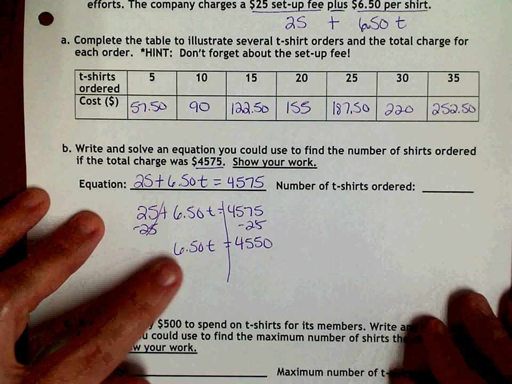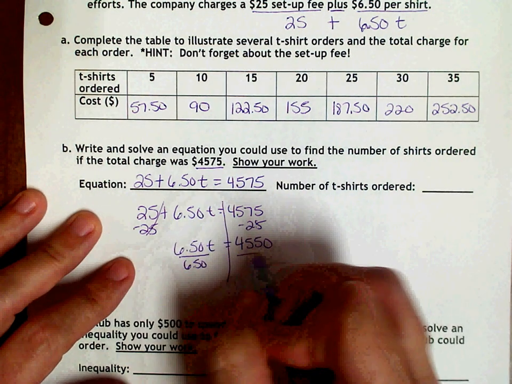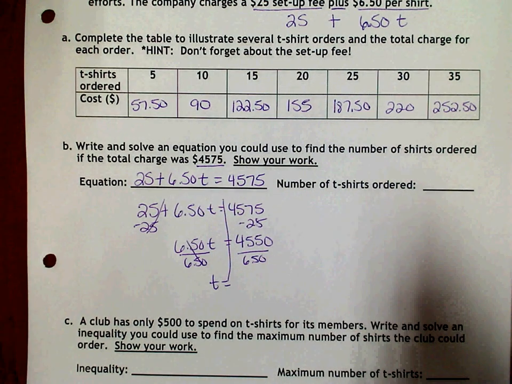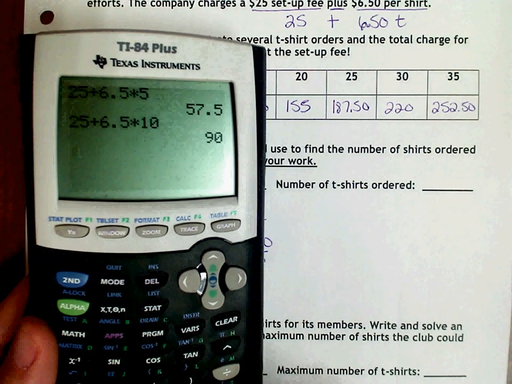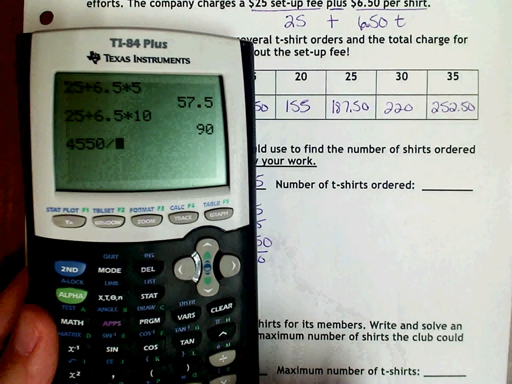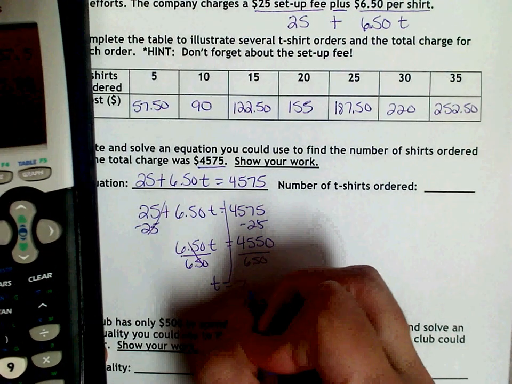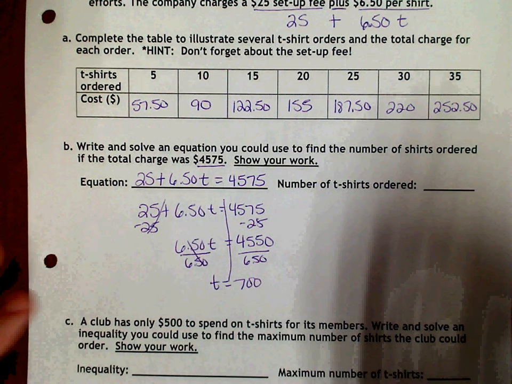Since this is multiplication, we're just going to divide. So T equals, and you can just type that in your calculator, 700. That means we can buy 700 shirts. We bought 700 shirts if that's how much we spent. So 700 is going to go right here.